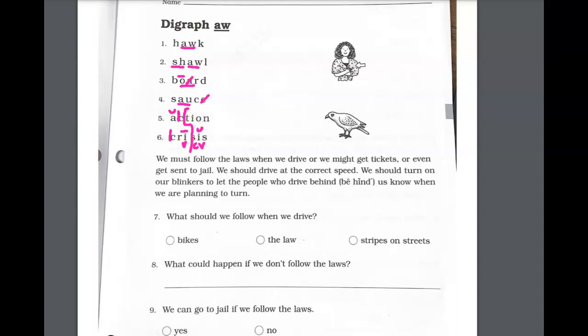Okay? Let's look at the pictures real quick. The arrow is pointing to a shawl. And then the last picture is hawk. Let's read our story together. Read with me as I read out loud. We must follow the laws when we drive, or we might get tickets or even get sent to jail. We should drive at the correct speed. We should turn on our blinkers to let people who drive behind us know when we are planning to turn.